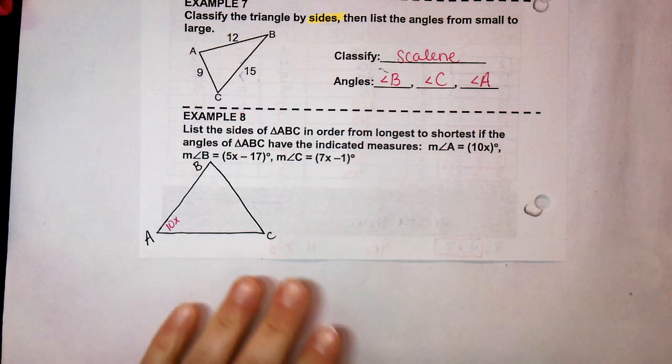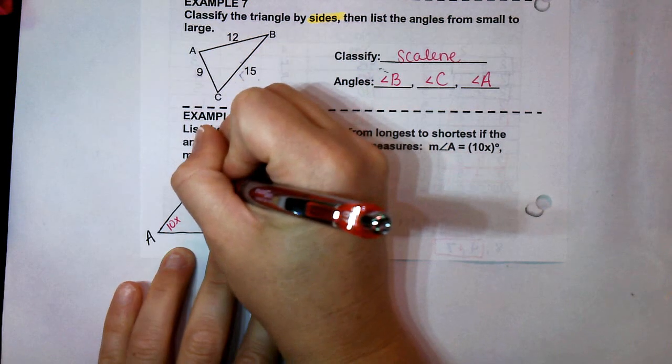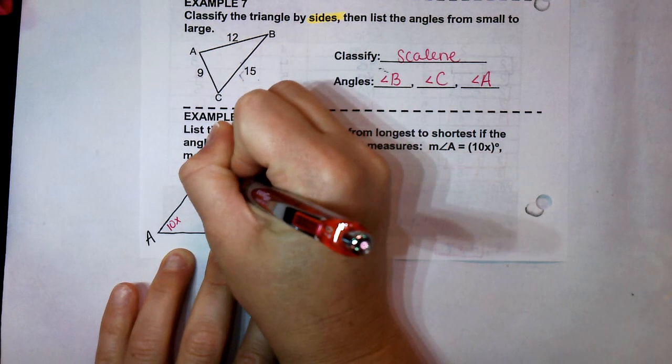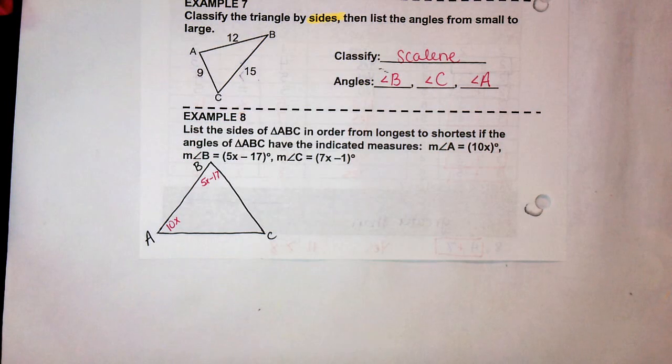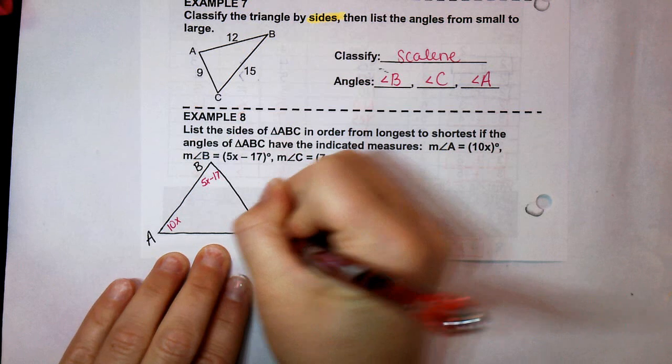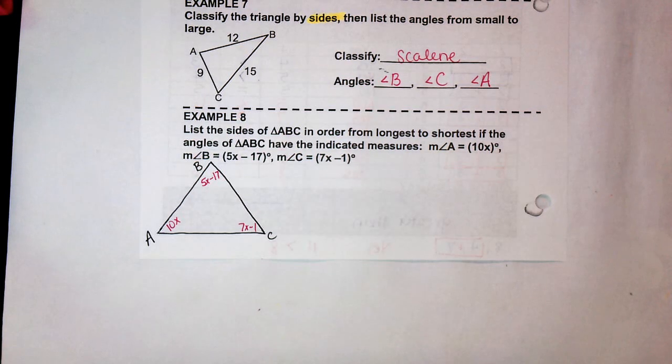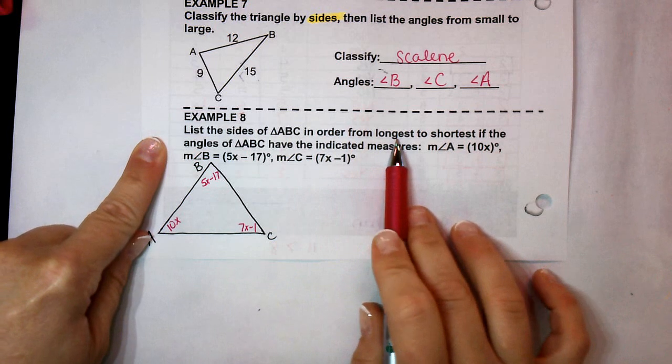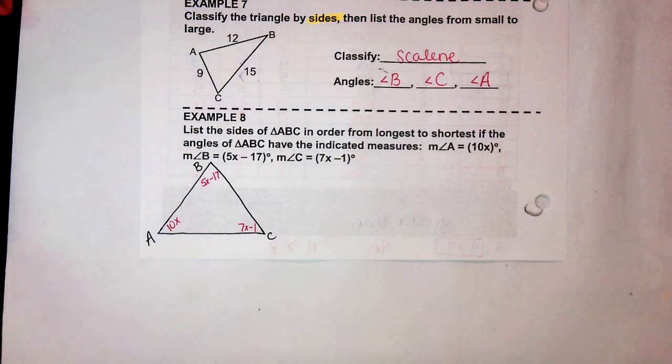Angle B is 5x minus 17. And angle C is 7x minus 1. Okay. All right, it wants the sides, right? Yeah, sides. List the sides from longest to shortest. Do I have angle measures right now? No. So I have to find x so I can find my angle measures.